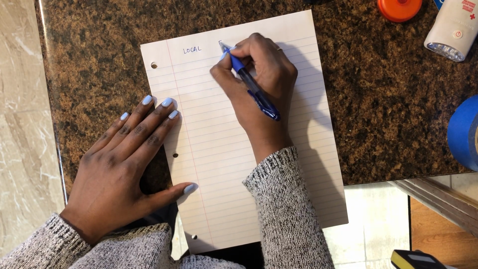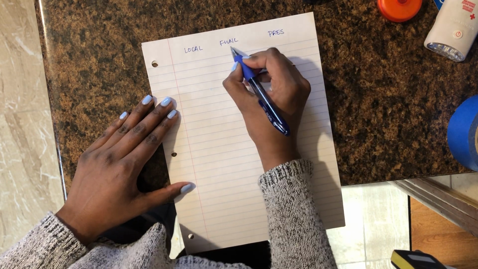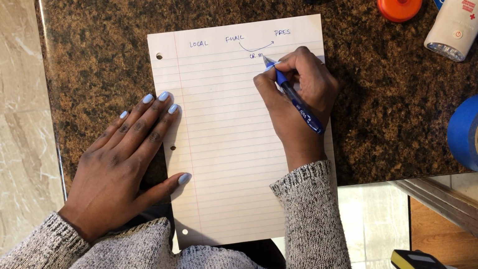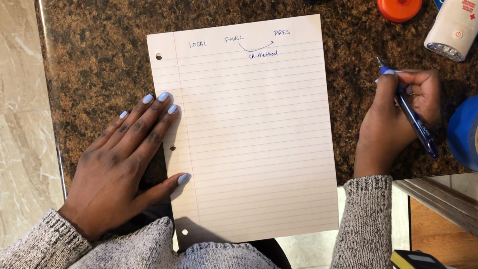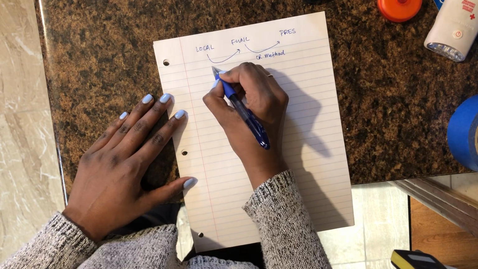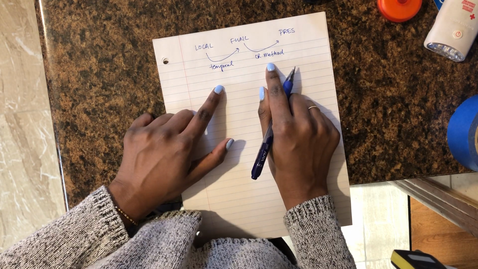So we have the local currency, we have the functional currency, and we have the presentation currency. Last time what we did is we went from functional to presentation. So then we're using the current rate method. This time we're going from local to functional. So what we have to do is we have to use something called the temporal method. So these are your two methods of translation.